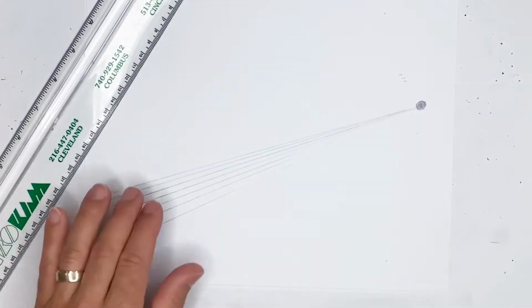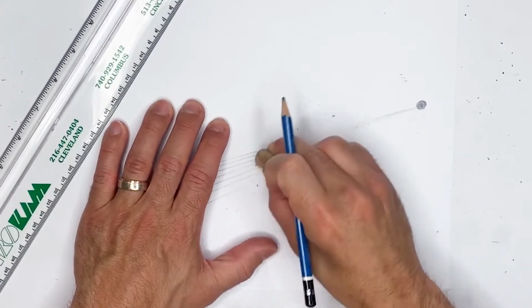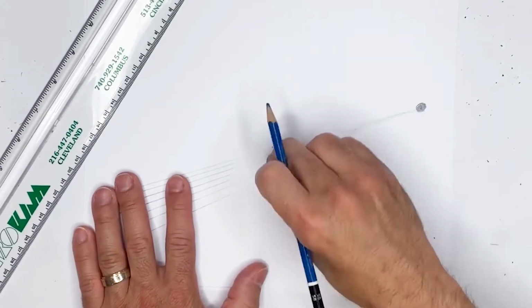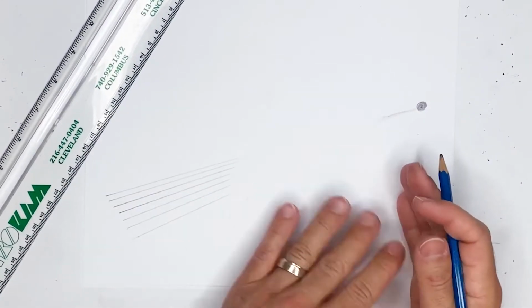So we have a few lines over here. What I'm actually going to do is just erase some of the space over here just to start to make this look a little more realistic, because we're actually not going to use the lines close to the perspective point.